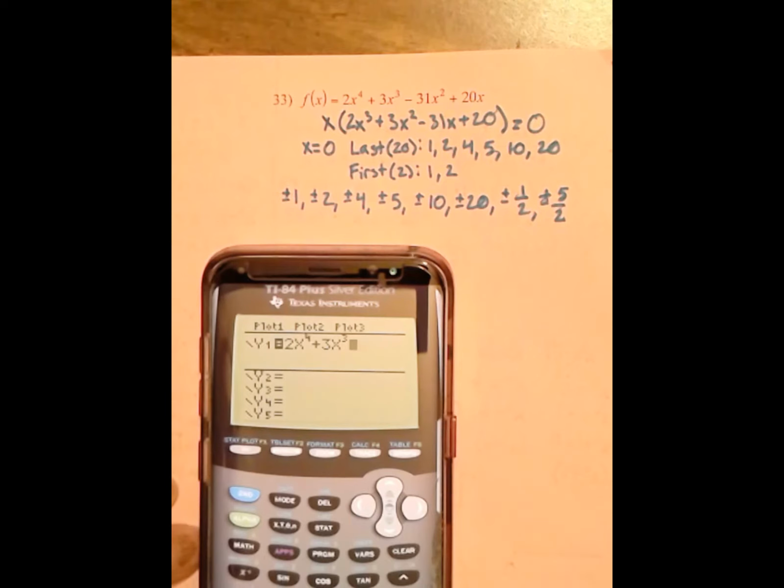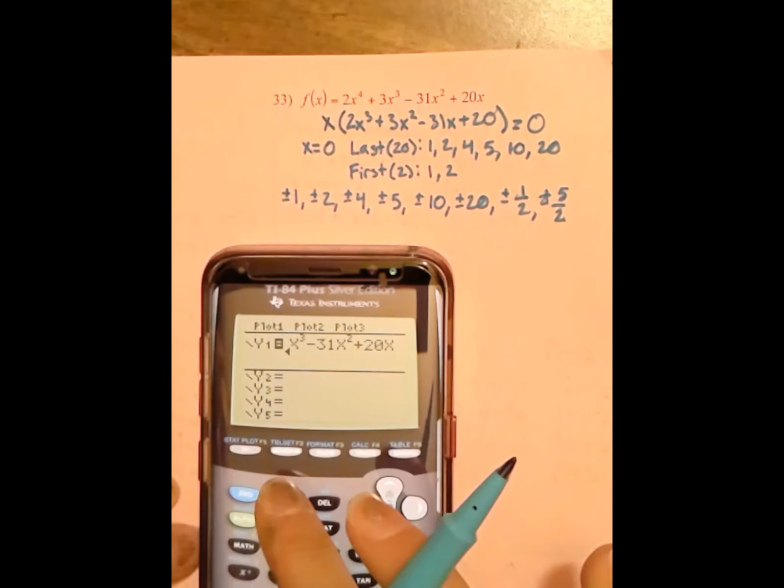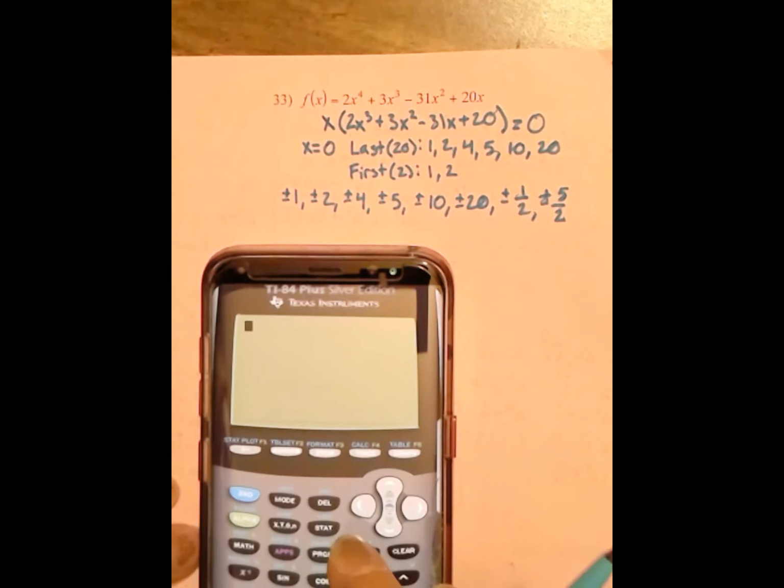Cubed minus 31x squared plus 20x. So I'm going to hit second and then the mode button to quit out of that. Vars, yvars, function, y1. Put in parentheses, and I'm going to start guessing. So 1, that didn't work.